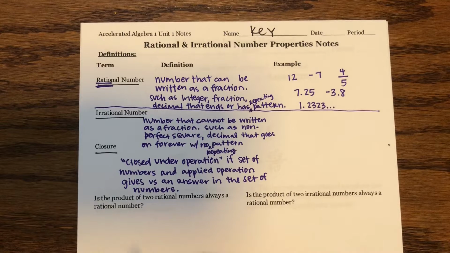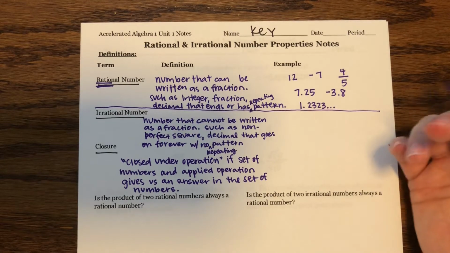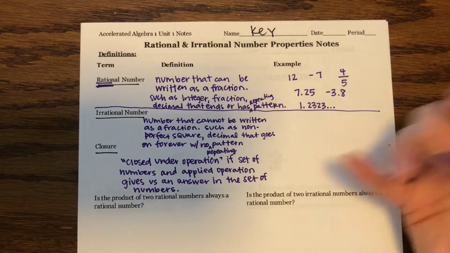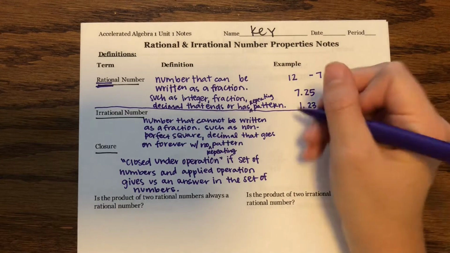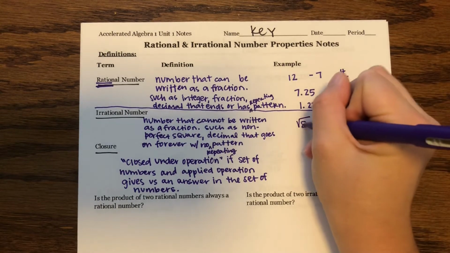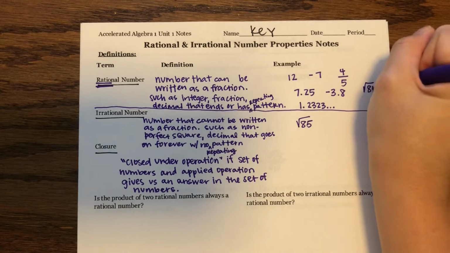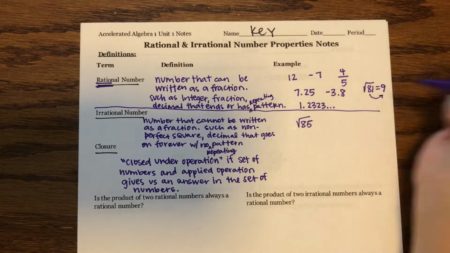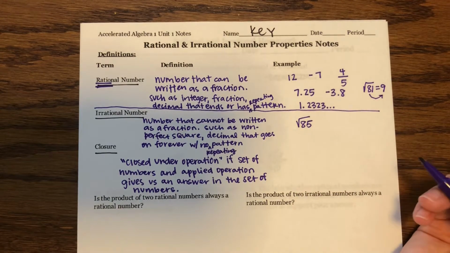Okay. The next type of number we have is an irrational number, and that's just a number that cannot be expressed as a fraction. Common examples of irrational numbers are non-perfect squares and decimals that go on forever with no repeating pattern. So a non-perfect square is something like the square root of 85. Okay, so we know that the square root of 81 equals 9. So that simplifies to a whole number, so that's why it's a rational number. But a non-perfect square is going to be irrational.